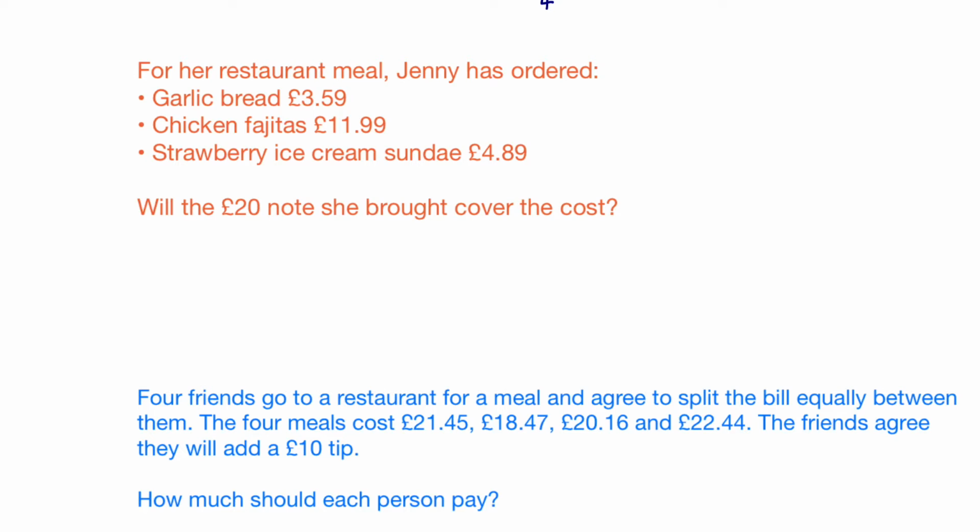Well, it would be a good idea, wouldn't it, to find out the total, okay, the total cost for her meal. So if we're finding out a total cost and there's several different things, we're going to need to add them up, aren't we? So we need £3.59 for the garlic bread. Now, the chicken fajitas are £11.99. So remember, when we're adding and subtracting, put the point in first, and the 11 has to come in front of the point, and the 99 comes after the point. We need to make sure that we're keeping everything in these nice, neat columns.